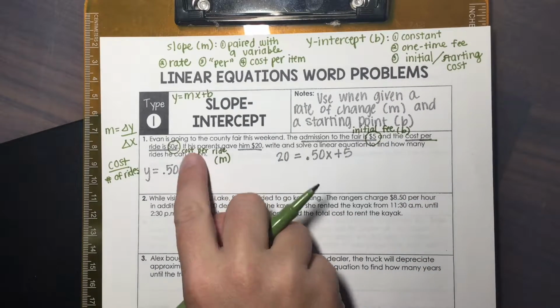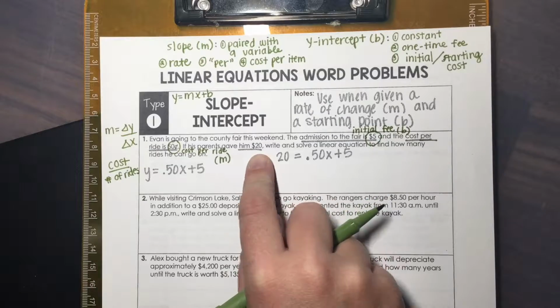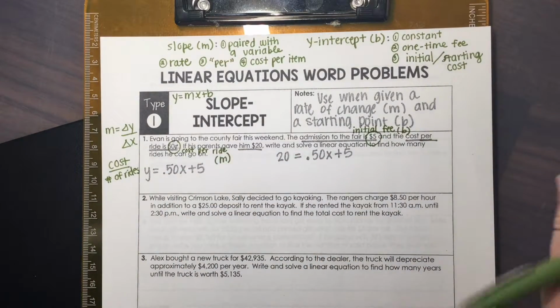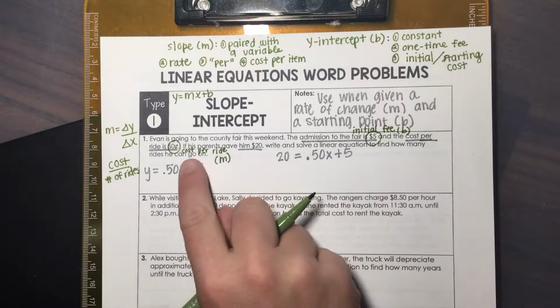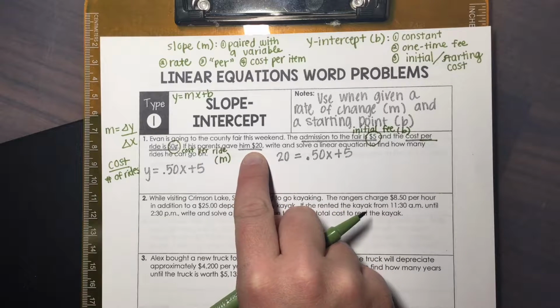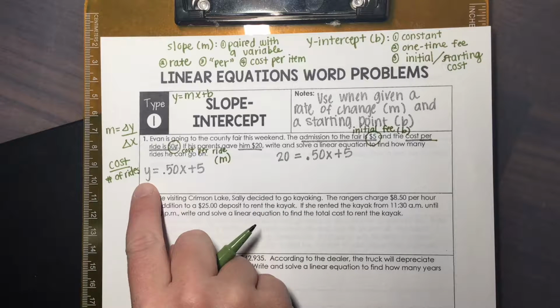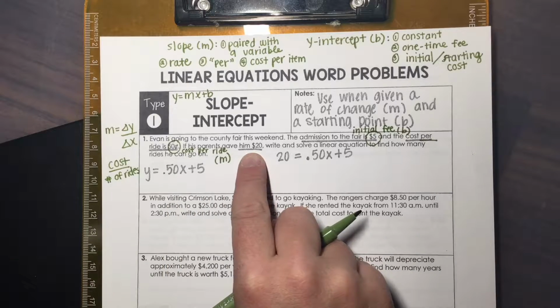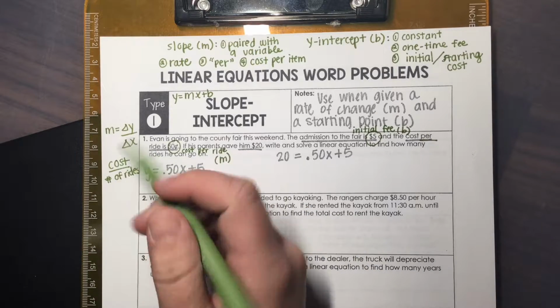But it asks us, if his parents gave him $20, write and solve a linear equation to find how many rides he can go on. So if we're talking about $20, that's going to be a cost. So now I've got to decide, am I going to replace Y with it or X? $20 is a cost. I go and look at what we did over here.